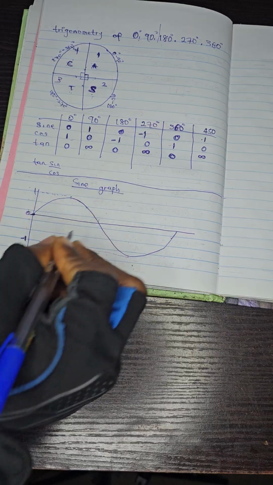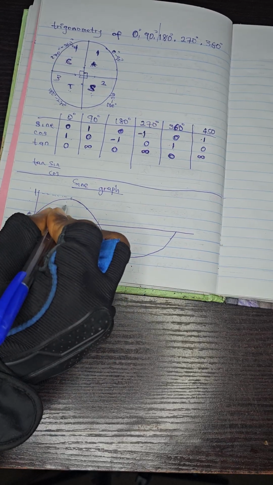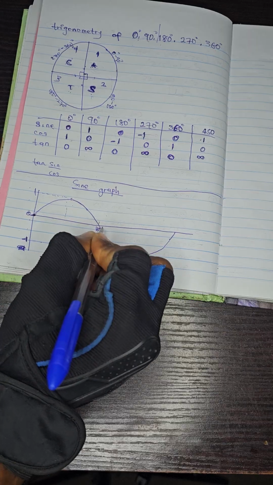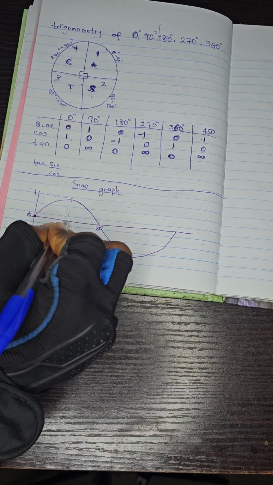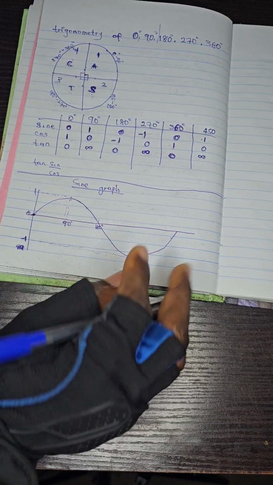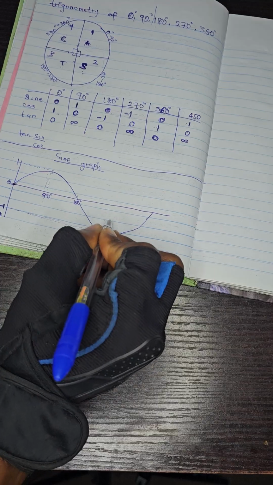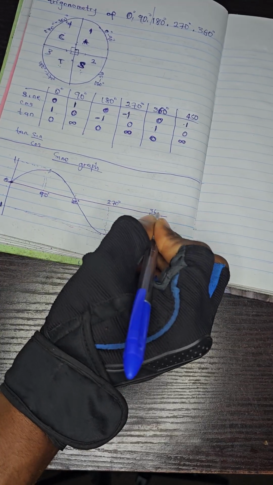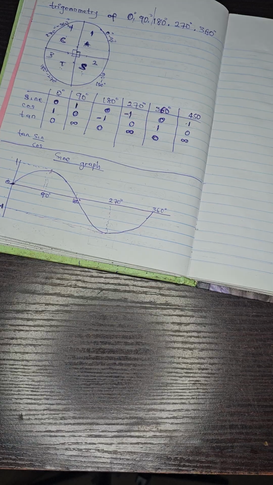So how do you know this graph? Here is 0. The middle of this, this is like a semicircle. So a semicircle is 180 degrees. We already know that one. The middle of a semicircle is 90 degrees. Now this is another middle. Here will be 270 degrees. And here is 360 degrees.